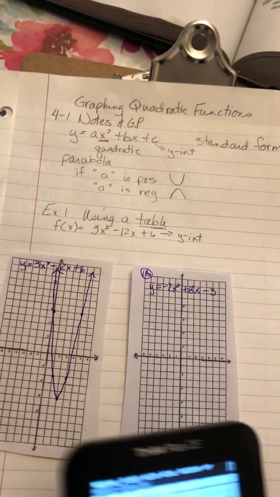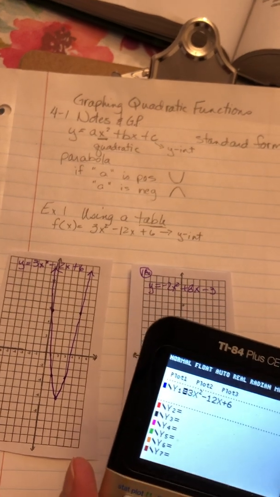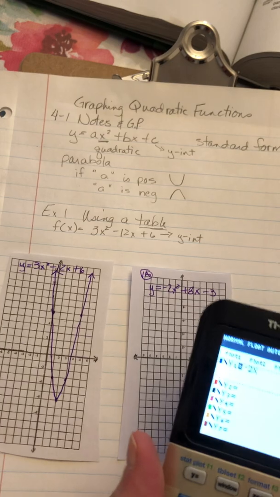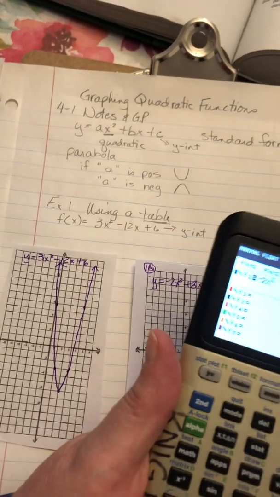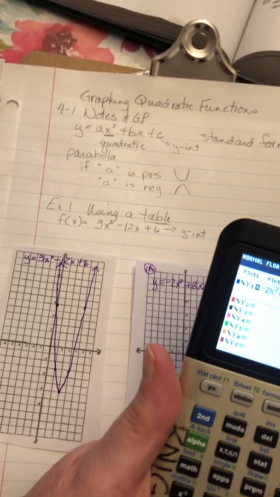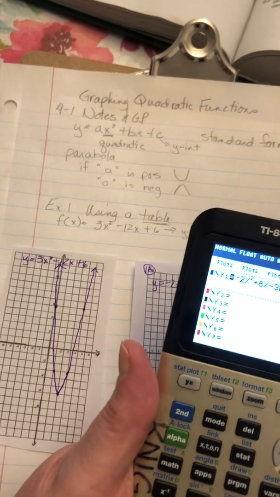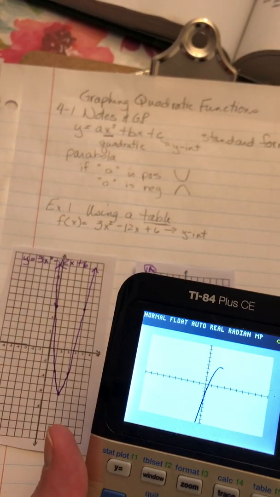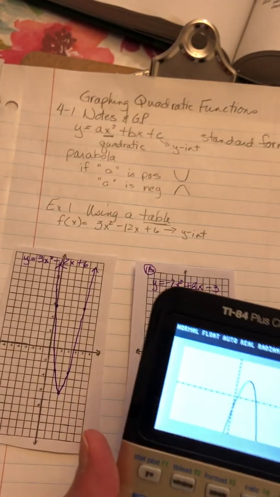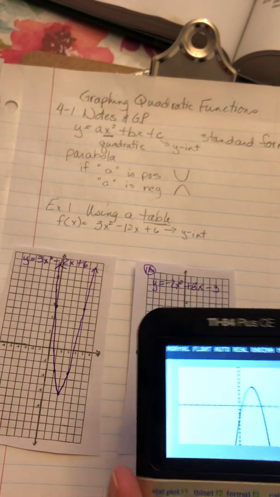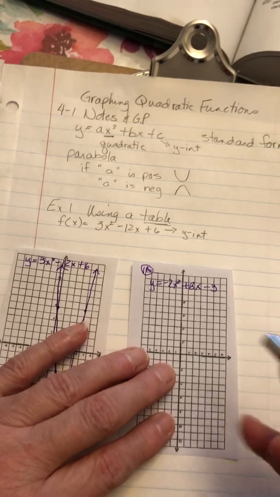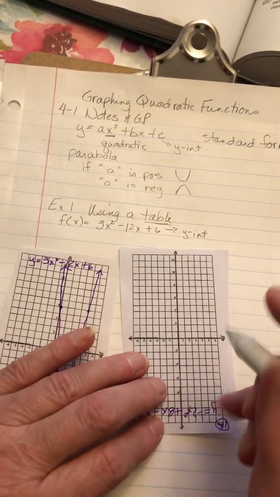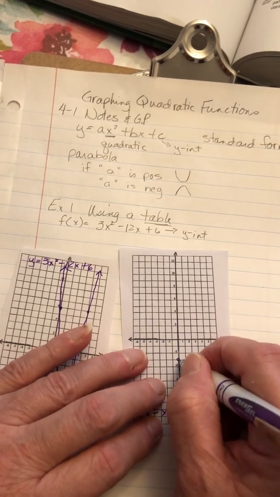Guided Practice 1A says I need negative 2x² plus 8x minus 3 graph, so I know kind of what it looks like. Okay, now I do know already that my y-intercept is at negative 3. Oops, I did that upside down. My y-intercept is at negative 3.